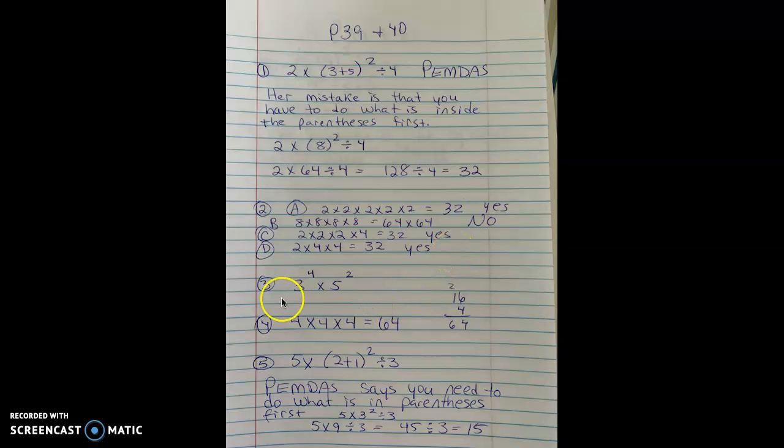For question number 3, you should have 3 to the fourth power and 5 to the second power. For question number 4, 4 times 4 times 4 is 64. For question number 5, again, you need to do what's inside the parentheses first. So you have to do 2 plus 1 is 3 before you square it. So 5 times 3 squared, which is 9. So 5 times 9 is 45. And then divided by 3 is 15.